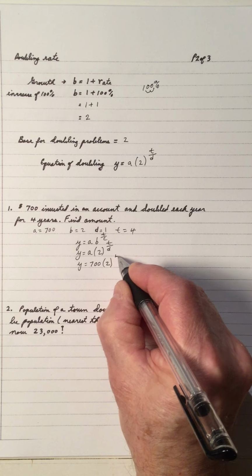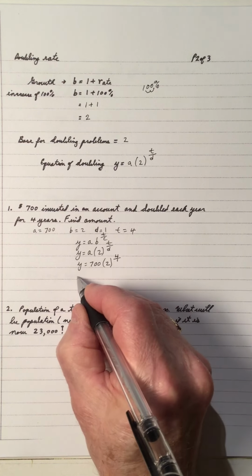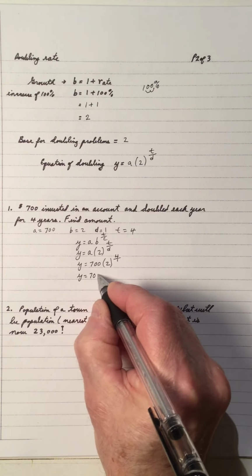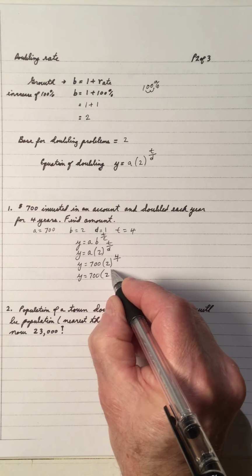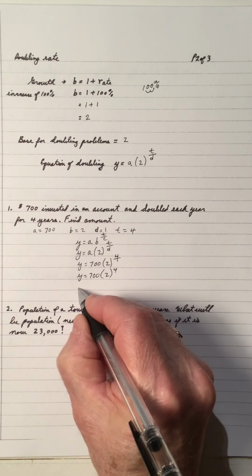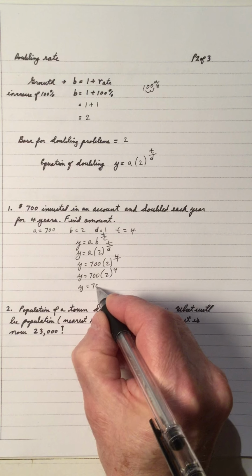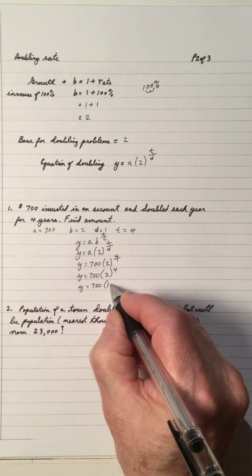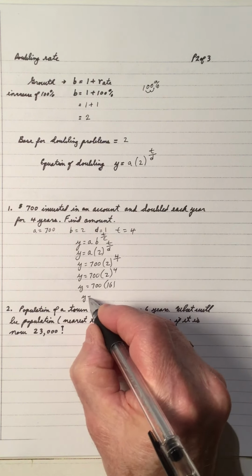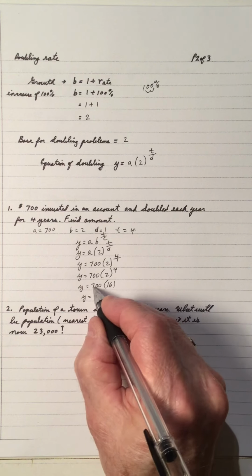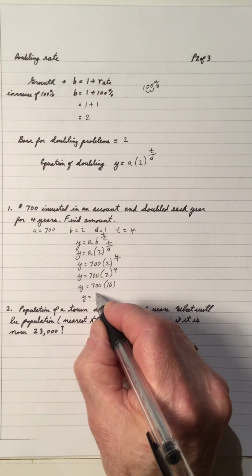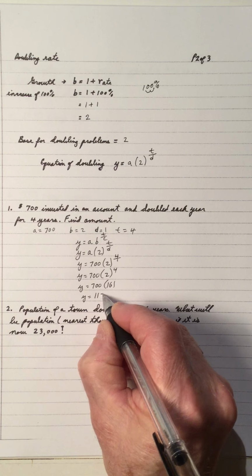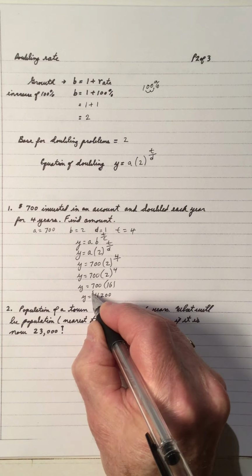Your time is 4 and it doubles every year. So y equals 700 times 2 to the power of 4. And 2 to the 4 is 16. And 16 times 700 is $11,200, and it's dollars.